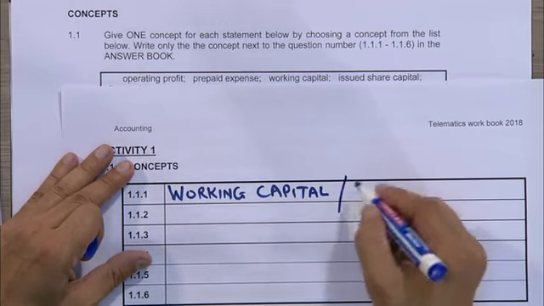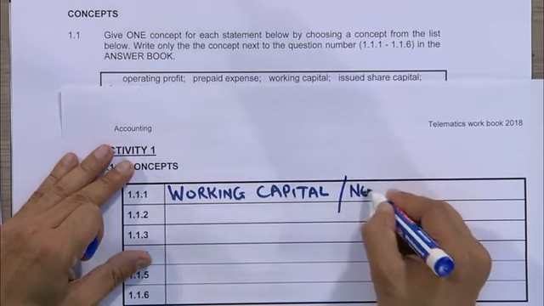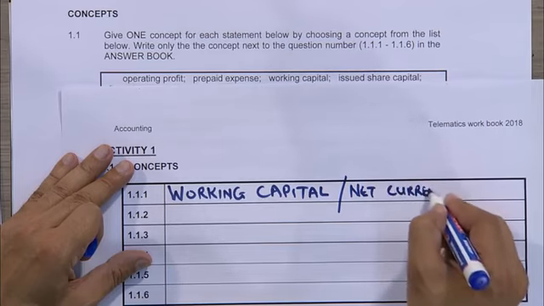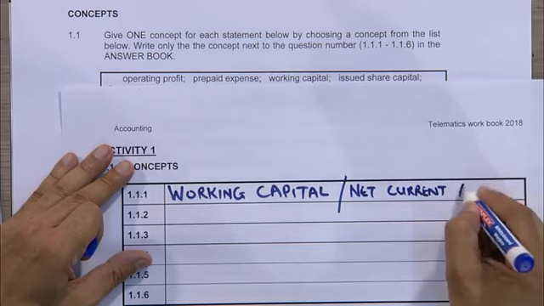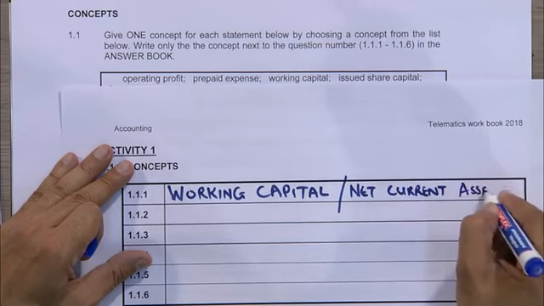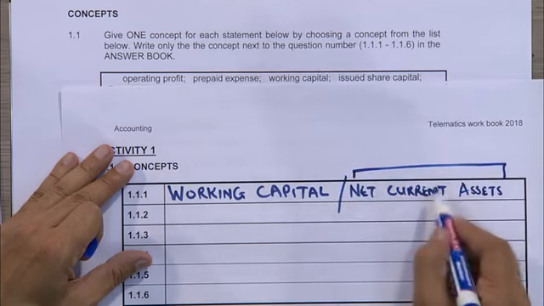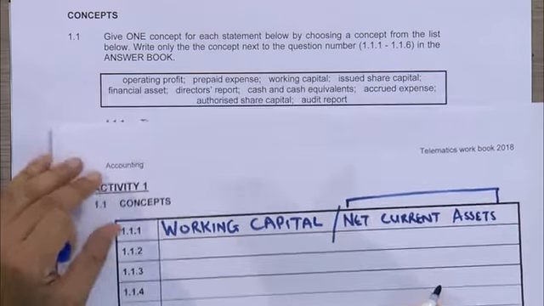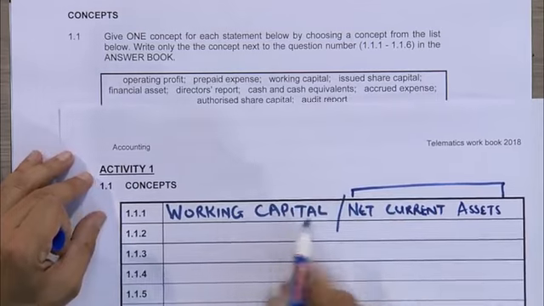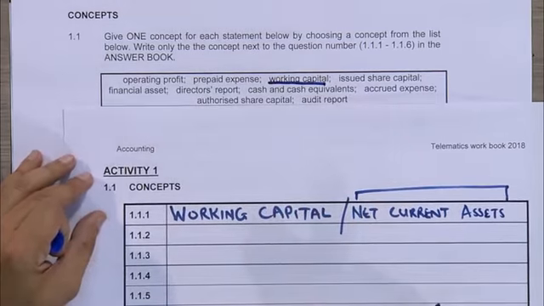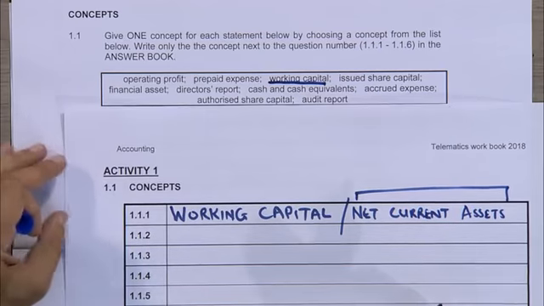We can also call it net current assets. Okay, but this one was not in the word bank. Only working capital is in the word bank, so that is the one that we are choosing over there, which is working capital.